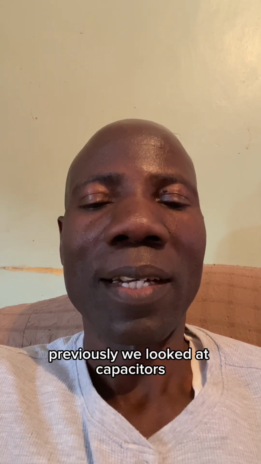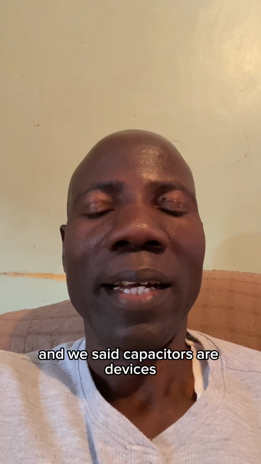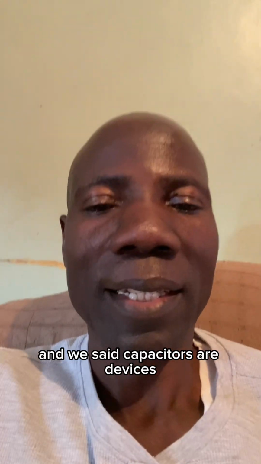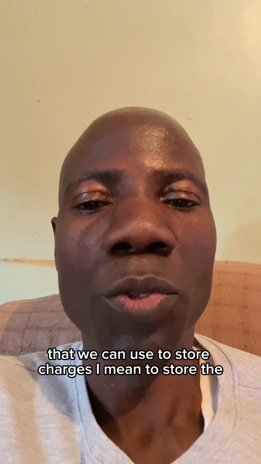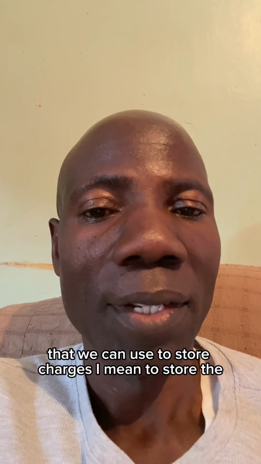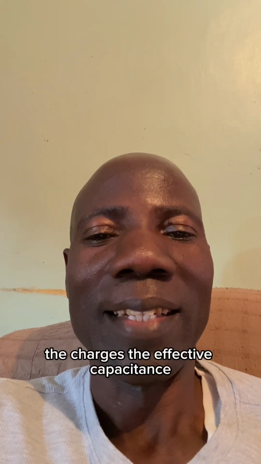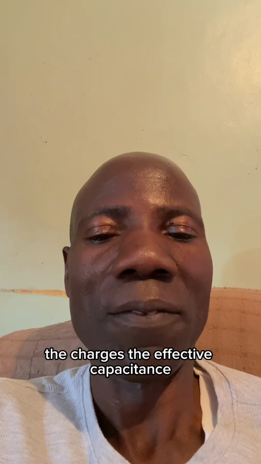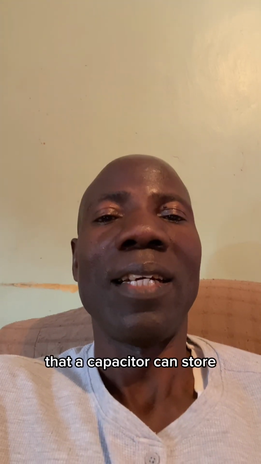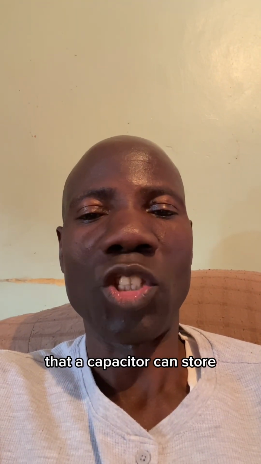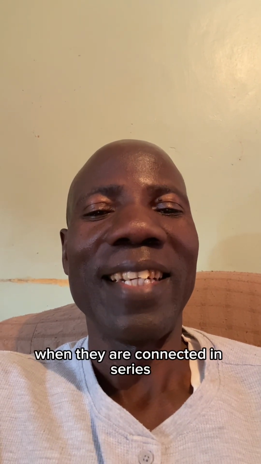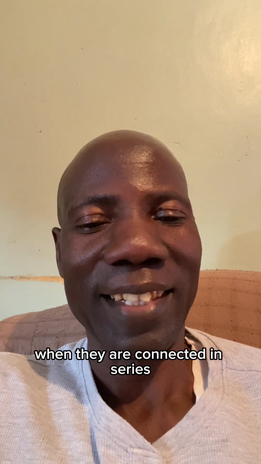Previously we looked at capacitors and we said capacitors are devices that we can use to store charges, to store energy or charges. And today we want to look at the effective capacitance that capacitors can have when they are connected in series.